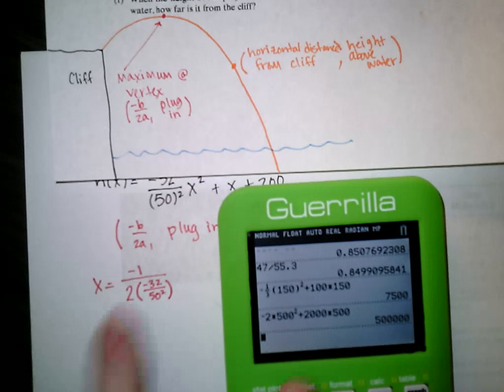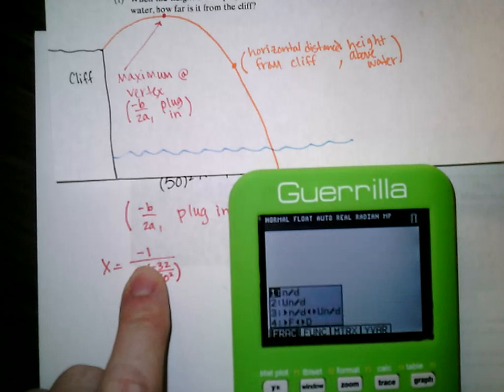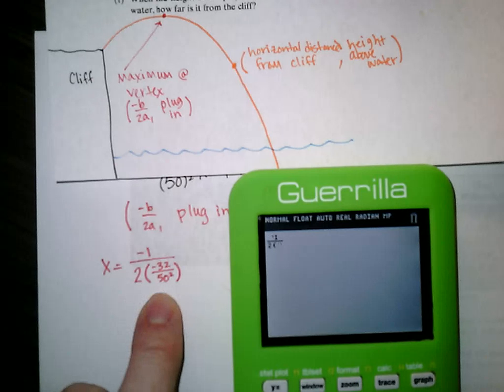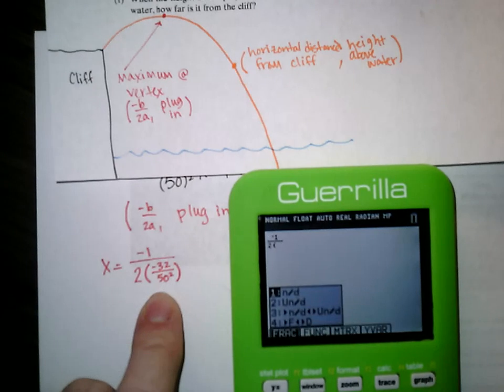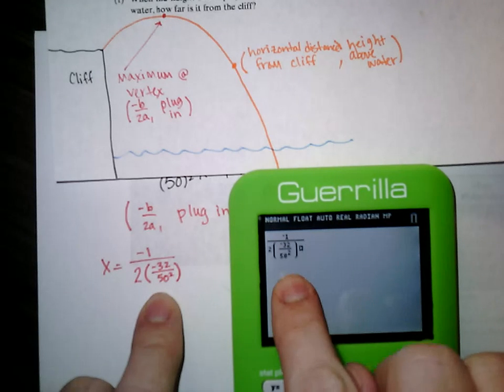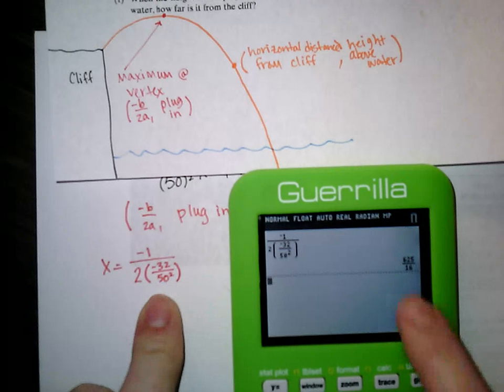Okay, so clear. When I go to figure this out, I'm going to do -1. Oh, I guess I do want the fraction. Alpha, y equals. Okay. -1 in my numerator, and then in my denominator, I want 2, and then I'm going to multiply that by another fraction. So I'm going to go alpha, y equals, get another fraction, -32 over 50 squared. Now, it probably wants me to close that parenthesis right there. So now that this looks exactly like what I'm supposed to be figuring out here, I hit enter, and it's going to return a fraction to me.